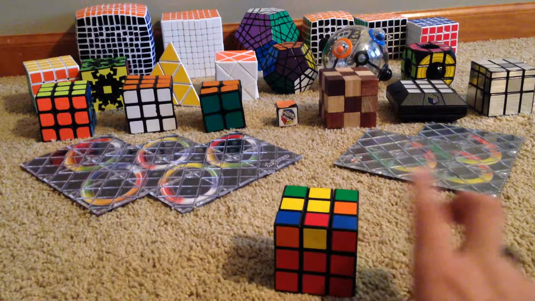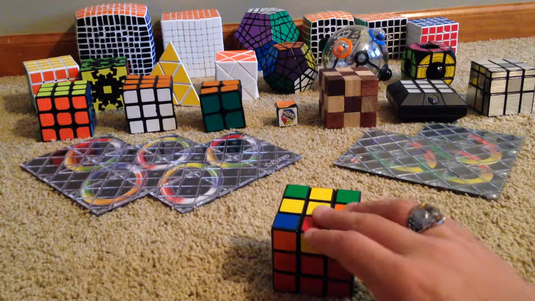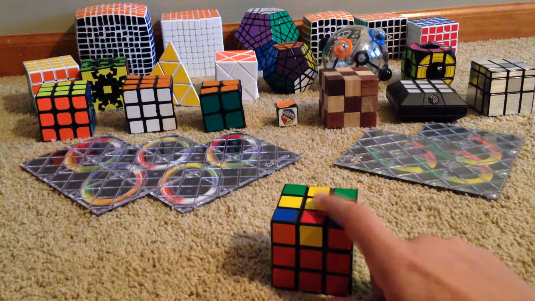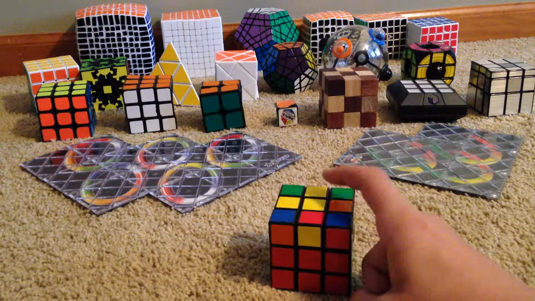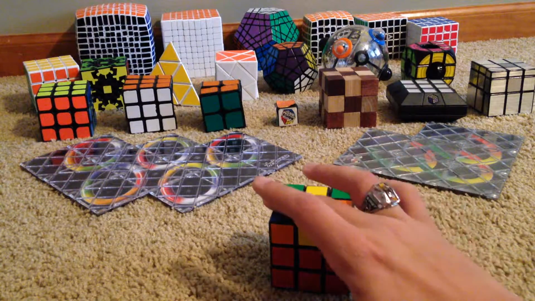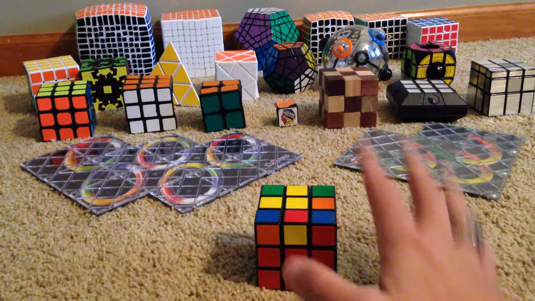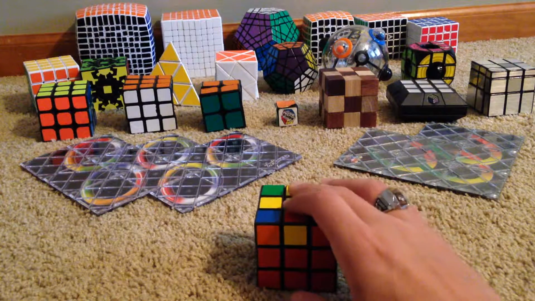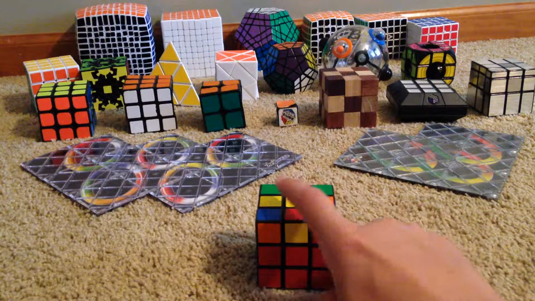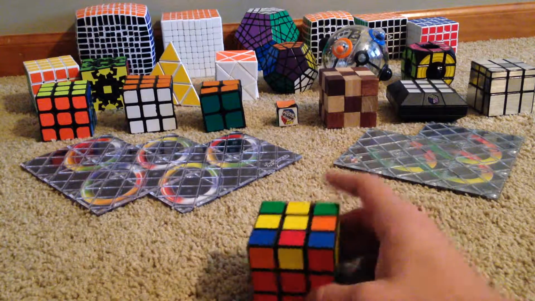In order to get the top cross, you have to do one algorithm, and you have to do it a certain number of times. What you'll have on the top is either a dot, a backwards L, which is what I have, a horizontal line, or the cross already. And obviously, if you have the cross, you can skip this. With the algorithm, if you have the dot, you will get the backwards L. If you have the backwards L, you will get the horizontal line. And if you have the horizontal line, after doing the algorithm, you will have a plus, or the cross, I guess.